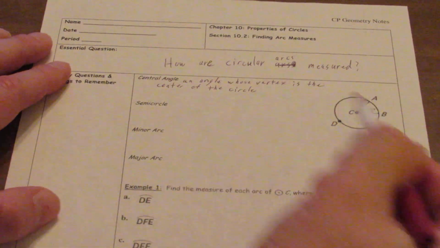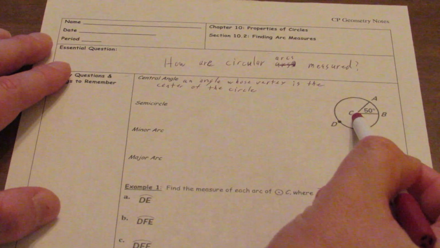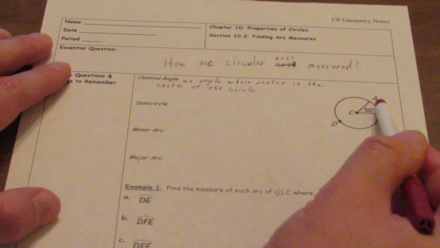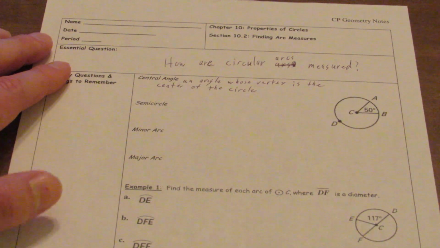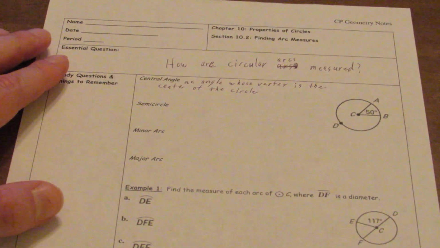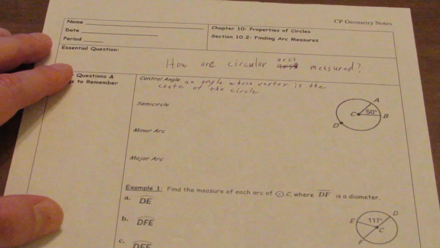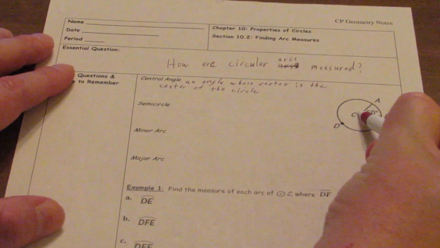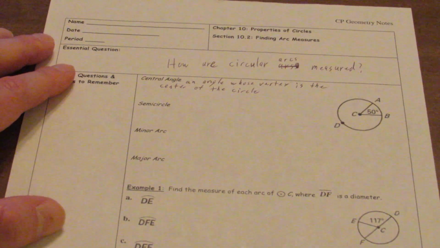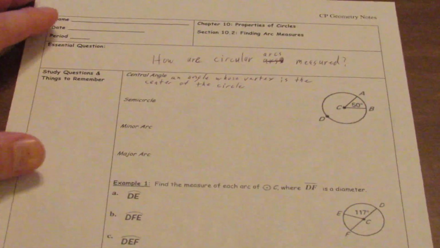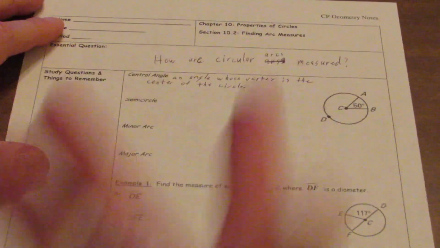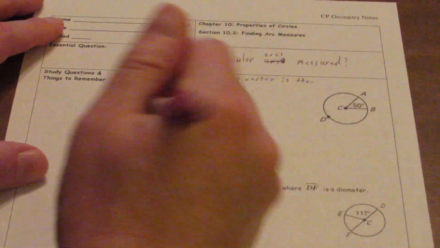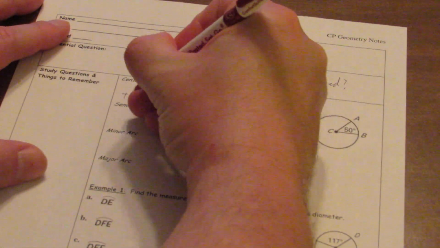So if we look here, C is the center of the circle. Angle ACB is a central angle. The measure of that angle is equal to the arc. So the angle here is 50 degrees. The arc is also 50 degrees. As we go along, we'll look at arcs that this doesn't work with. But in this section, the angle and the arc are equal. Write that down.